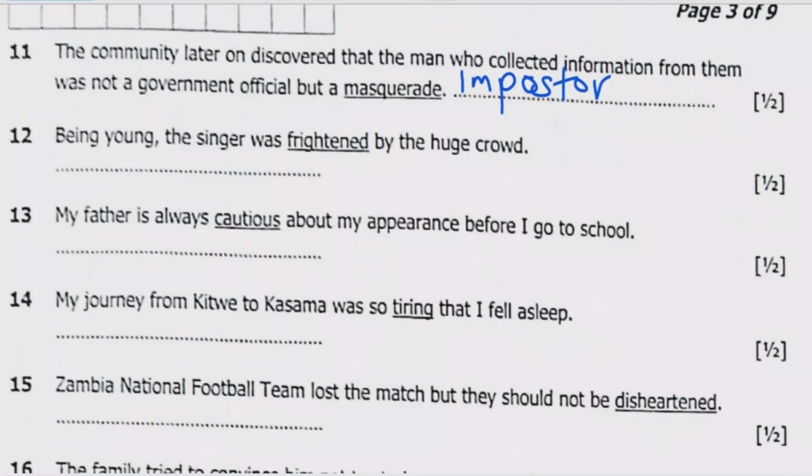So here we can say intimidated. Okay, that means you are scared. Intimidated, that means you are scared. Please bear with me. I'm using the mouse to write, so if the handwriting is not all that good, please bear with me. I'm sorry, I'm using the mouse. Okay, let's go to question 13.